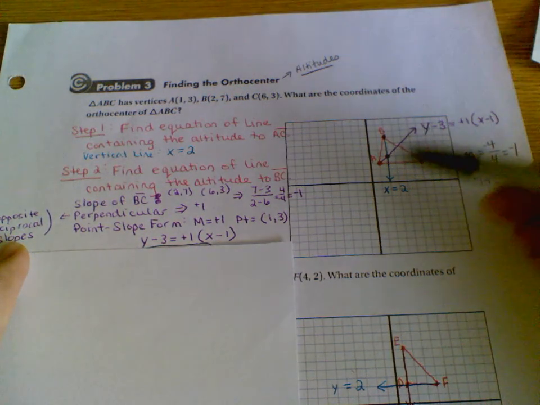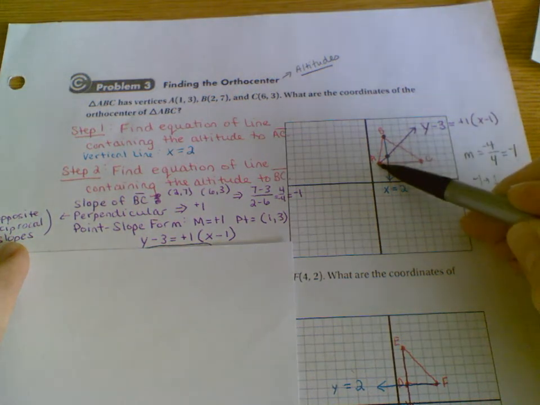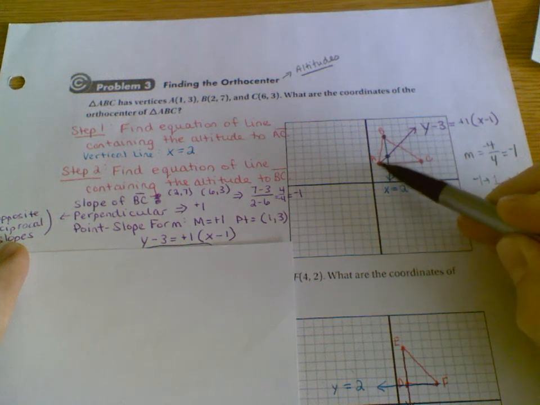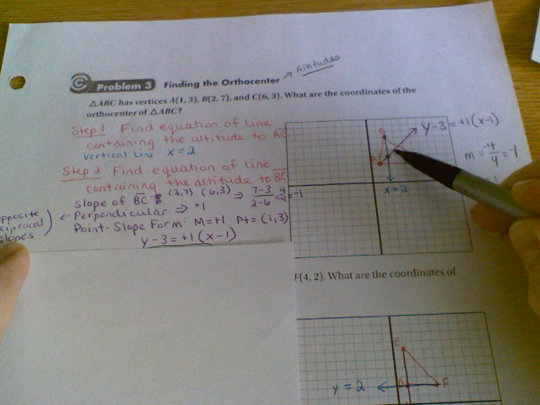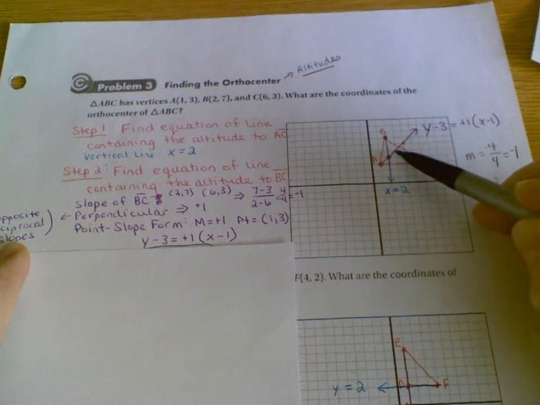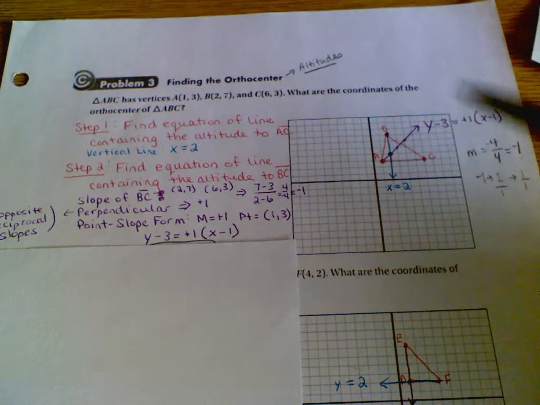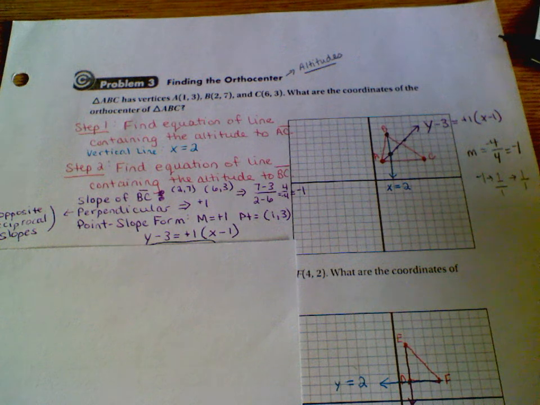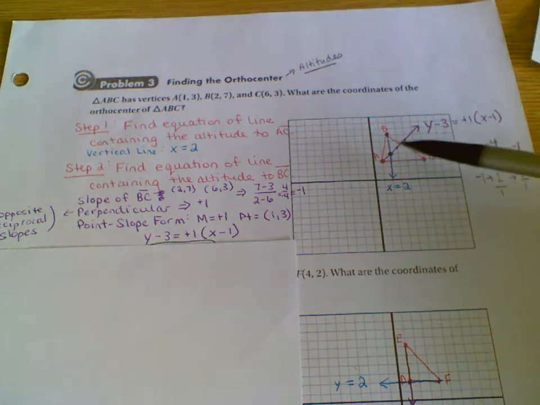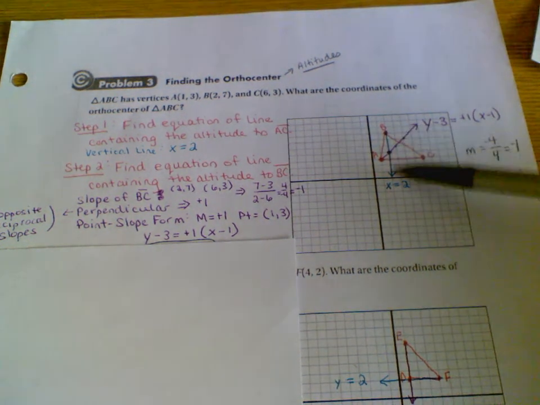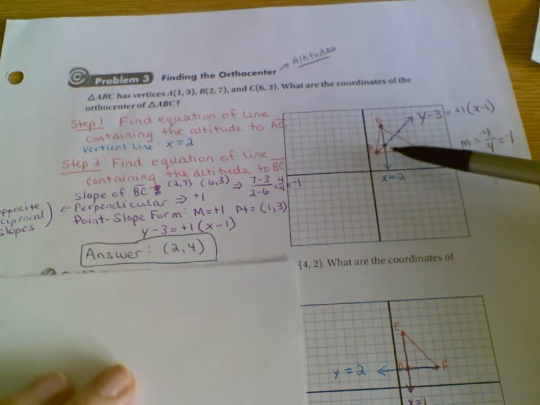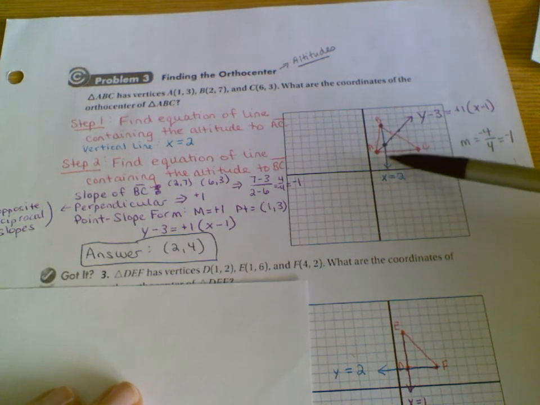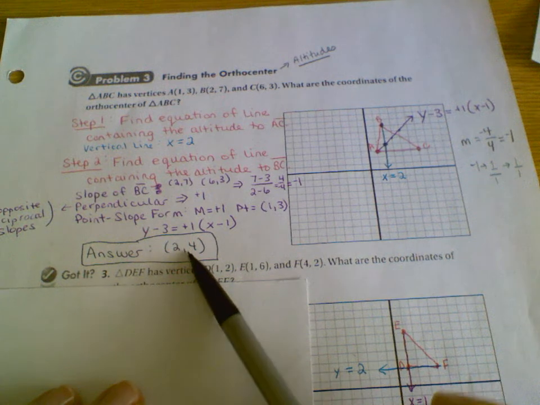So what you're going to do is start at the vertex that's opposite of it and just count up 1 and over 1, because that's what my slope was. So up 1 over 1, up 1 over 1. And then remember, we're trying to find the orthocenter, which is the intersection of the altitudes. So I just drew in 2 altitudes. So my intersection point is where they cross. So that's going to be at 1, 2, 1, 2, 3, 4. So that's why my answer is at (2, 4).